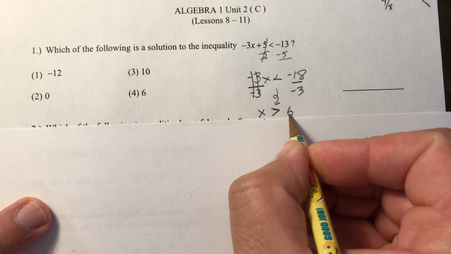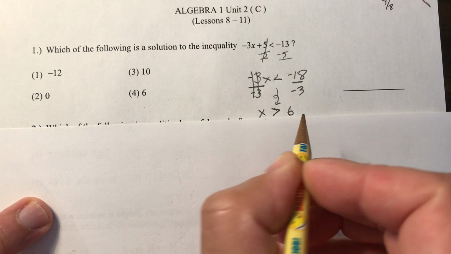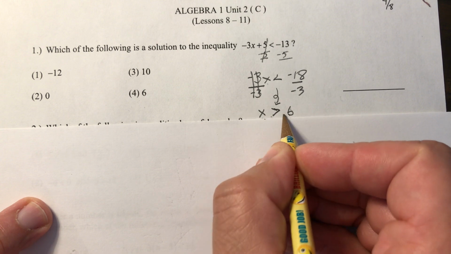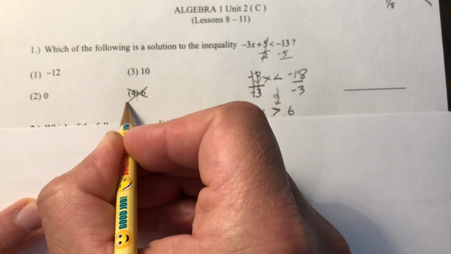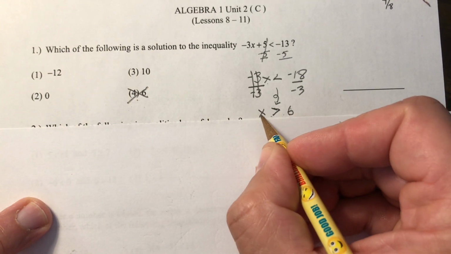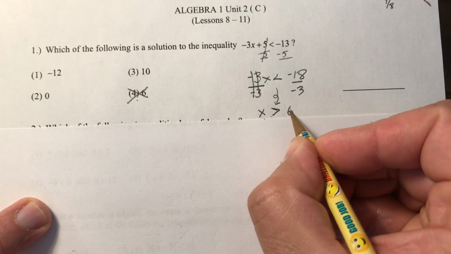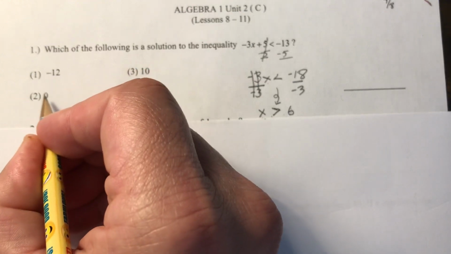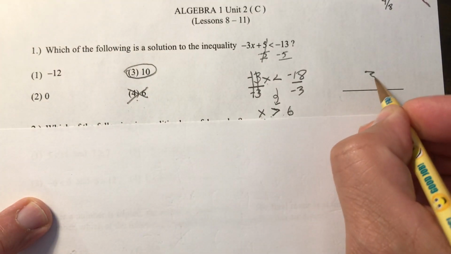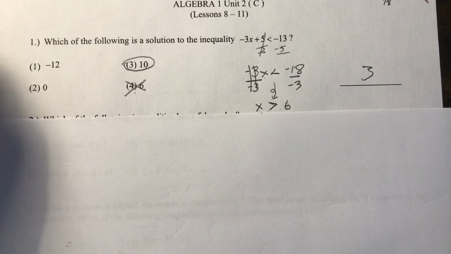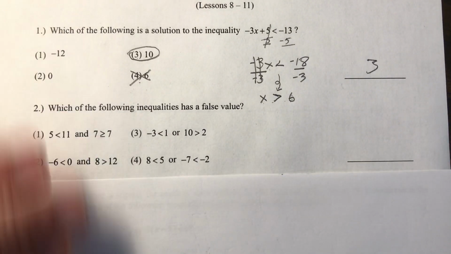So here's the second twist of this question. A lot of people think this says x equals, and they think that this is the answer. This is the meanest trick ever could be. They're saying any value that's bigger than 6 is an answer, and none of these are bigger than 6 except this one right here. So please watch out for that. All right, move on to number 2.